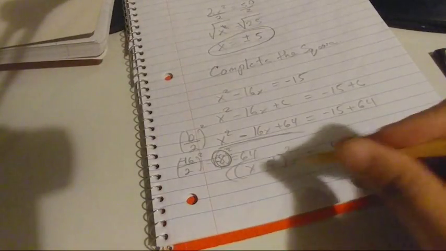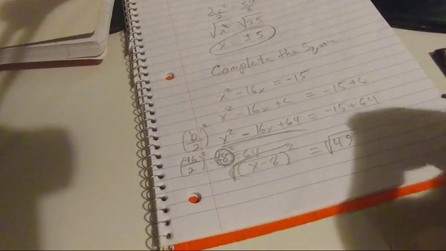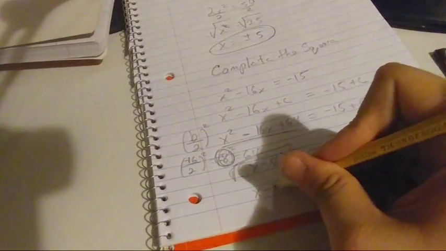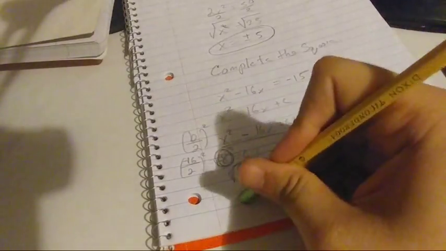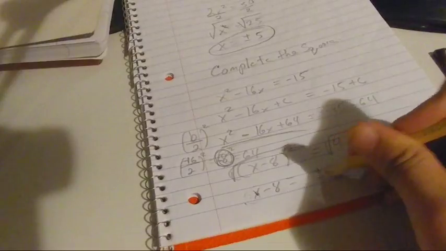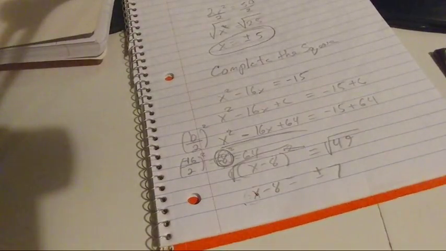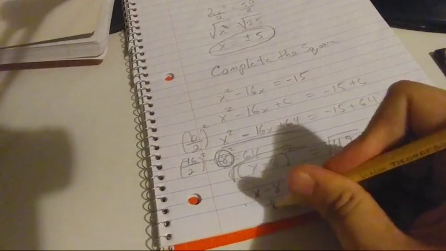Okay, we're not done yet, so I want to get rid of the square root. We do it the one way we know, which is square rooting both sides. X minus 8 disappears because this disappears. Equals plus or minus 7 because the square root of 49 is 7. Now I'm going to do plus 8 on both sides.